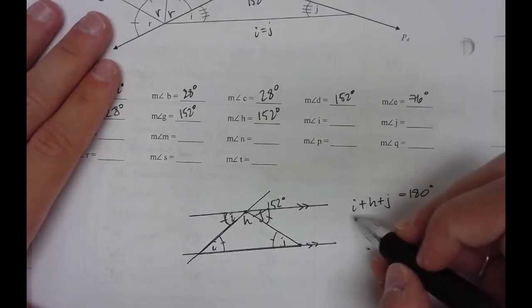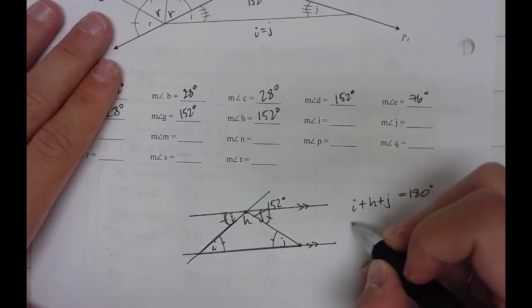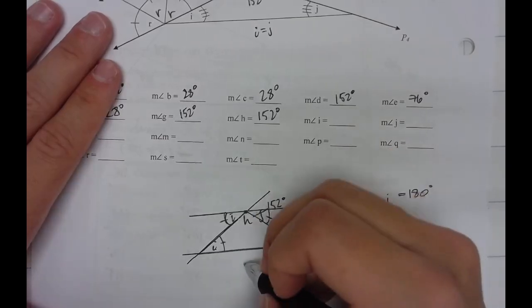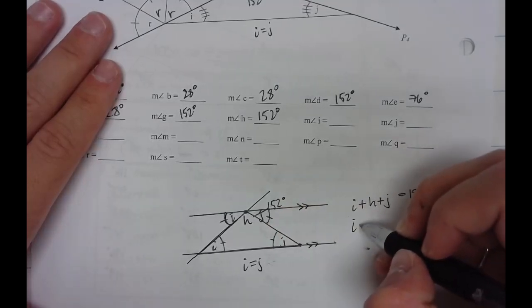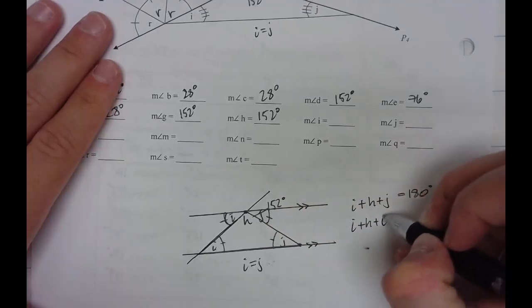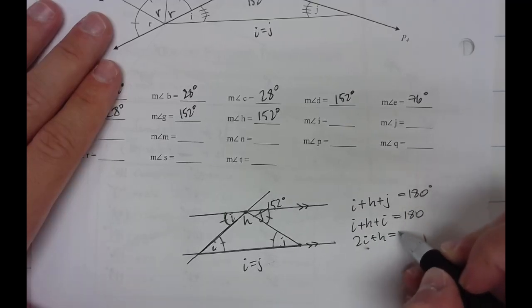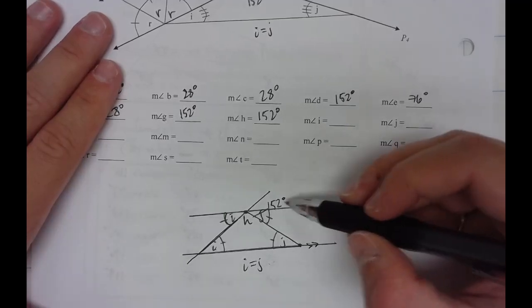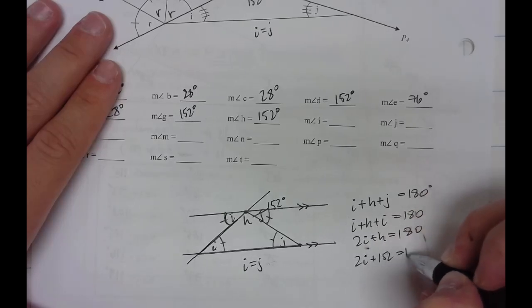So, knowing that, and since I know I is the same as J, we could write, for example, since I is J, I'm going to plug in J for I instead. So I get I plus H plus I, which is 180. And I get 2I plus H is 180. Now I know H is 152, so if I plug that in, 2I plus 152 is equal to 180.